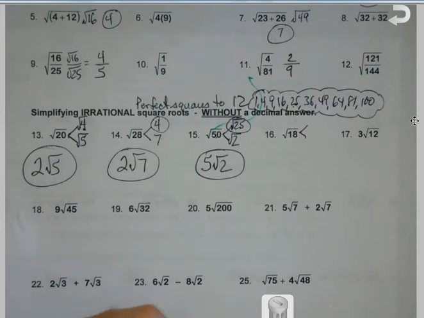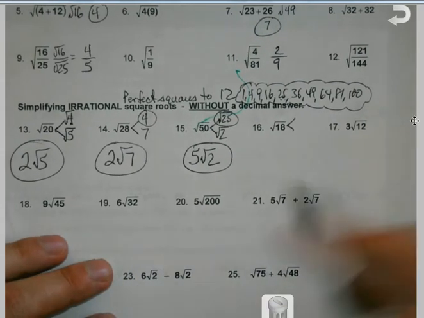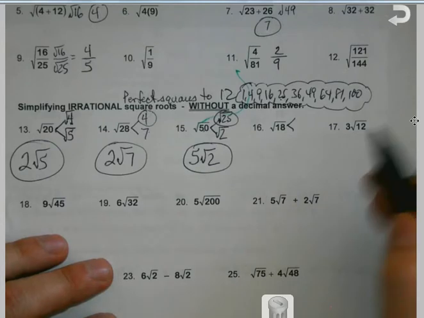Oh my gosh, I'm back doing this again. I'm being bad. I keep doing the evens. I'm going to stop now. Okay, to 17 where I belong. You're like, wait a minute, now there's a number outside. Yes, we're only breaking down the number inside.